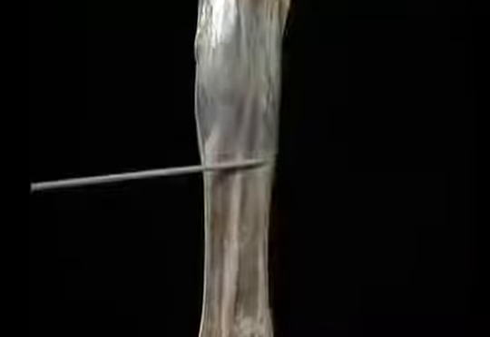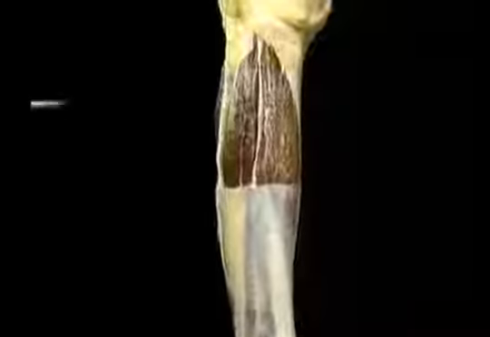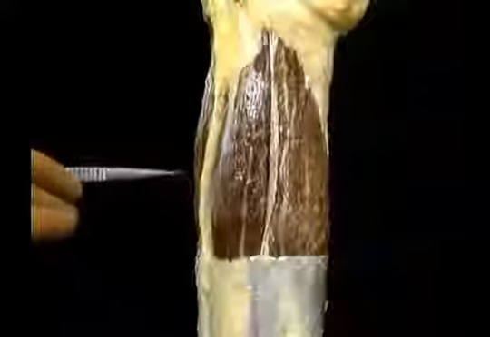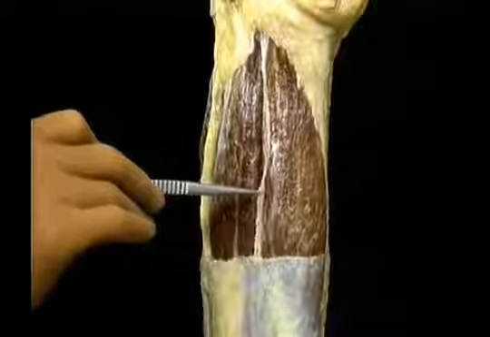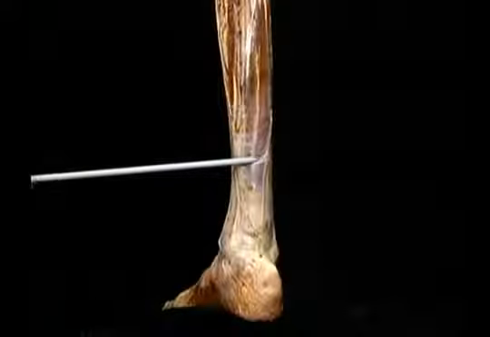Here's the investing deep fascia. Here's the posterior crural intermuscular septum, the anterior crural intermuscular septum, and the transverse intermuscular septum.